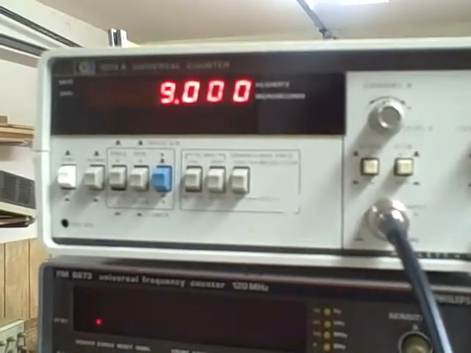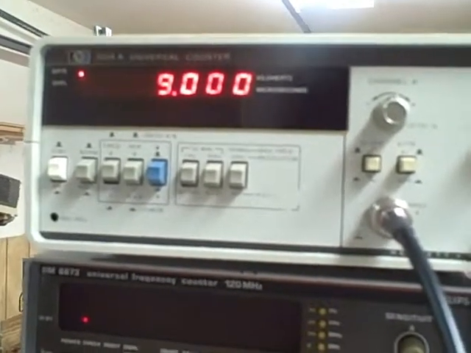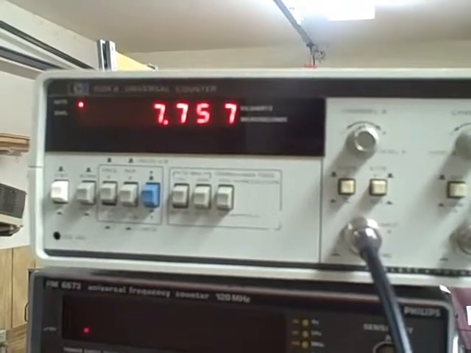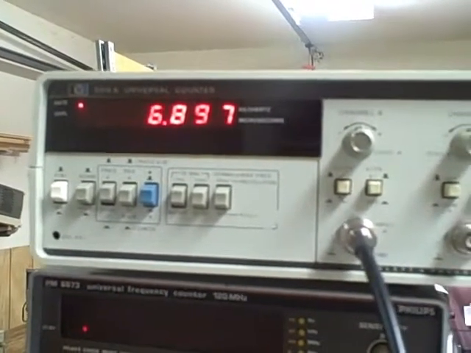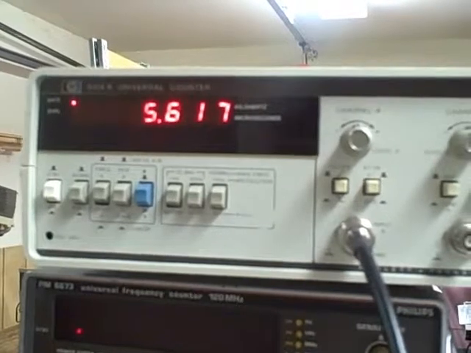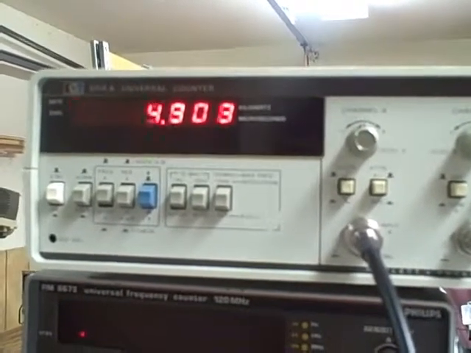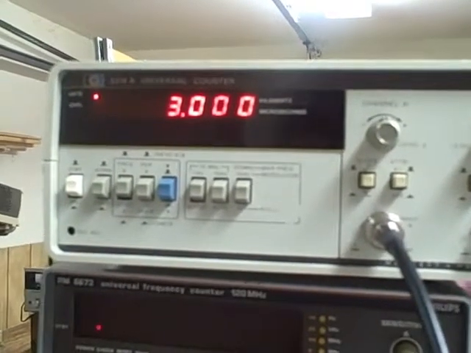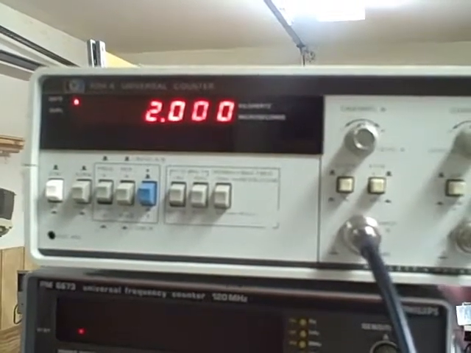All right, now we're at 9 kilohertz, 8, 7, 6, 5, 4, 3, 2, 1.